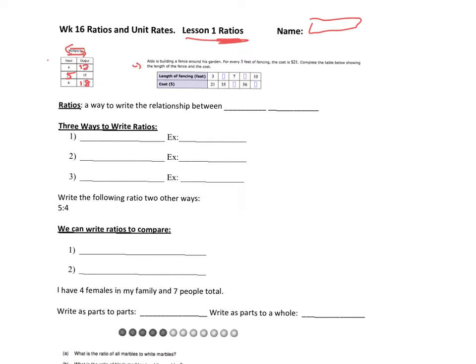Here's another way to look at it. Aldo is building a fence around his garden. For every 3 feet of fencing, the cost is $21. Complete the table below showing the length of fence and the cost. So 3 to 21. As you can see, as we go from feet to cost, we're multiplying by 7. So 7 to 49 and 10 to 70. Those ratios are all the same.